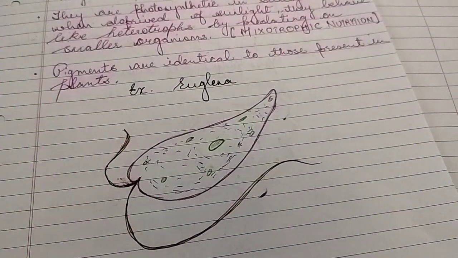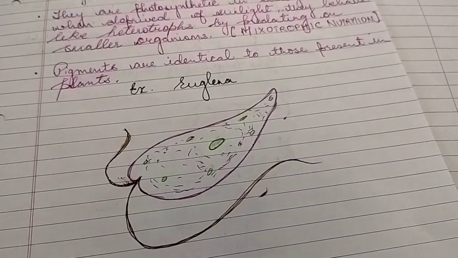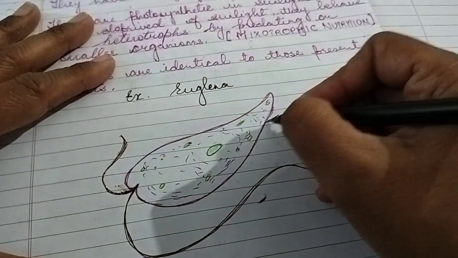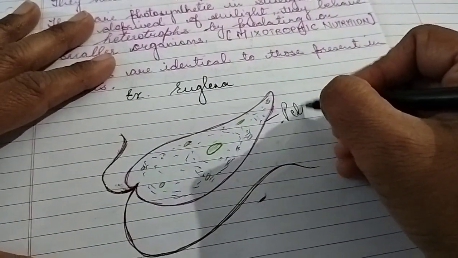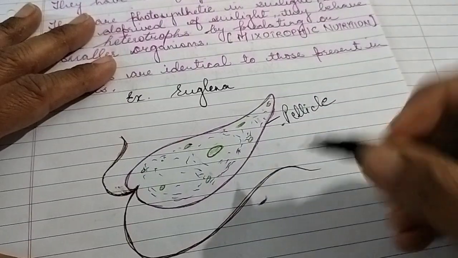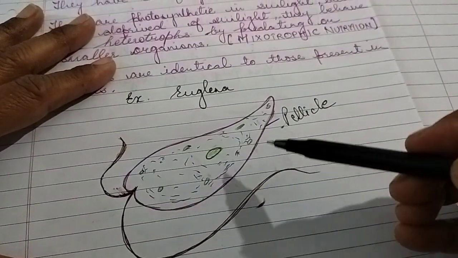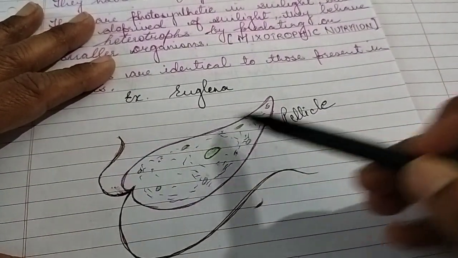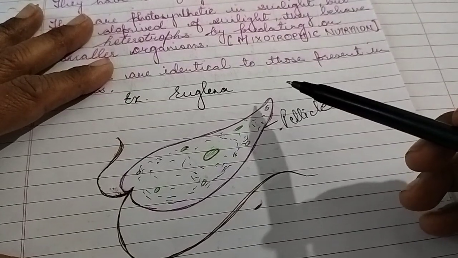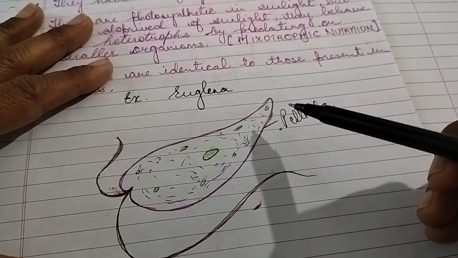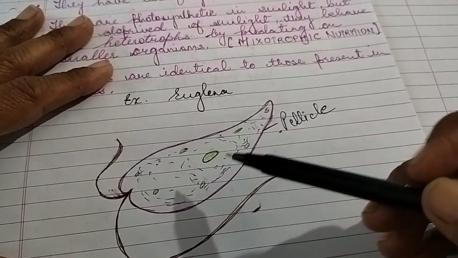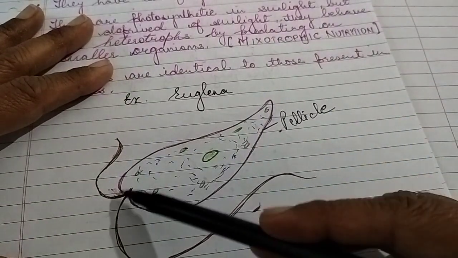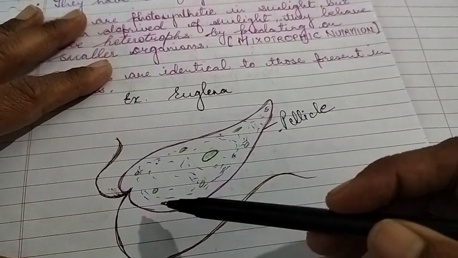It is called pellicle. And this pellicle makes the body flexible. Pellicle is the outermost covering of the euglenoids. It is not a cell wall, it is a protein rich layer, and it makes the body of the euglenoid flexible.